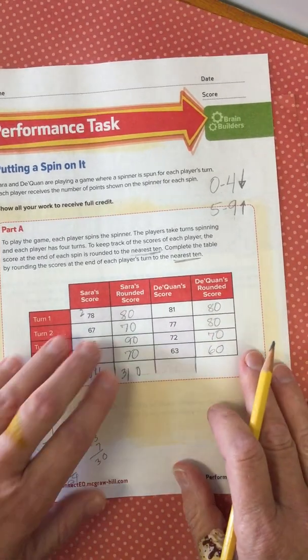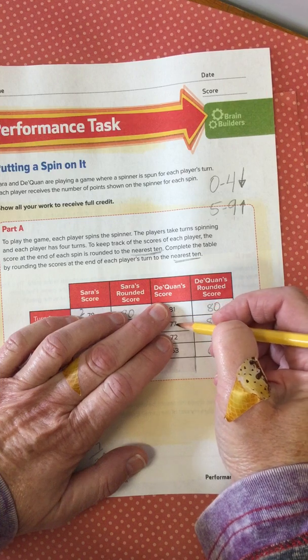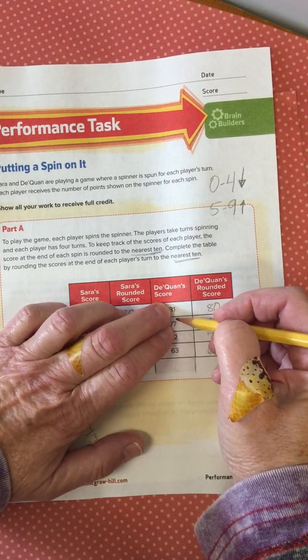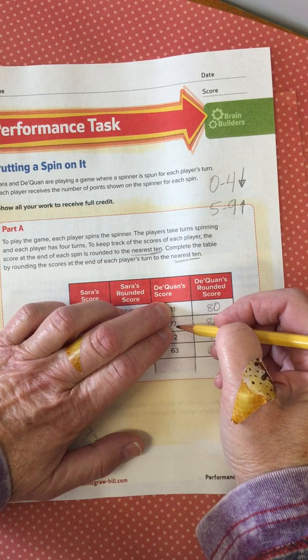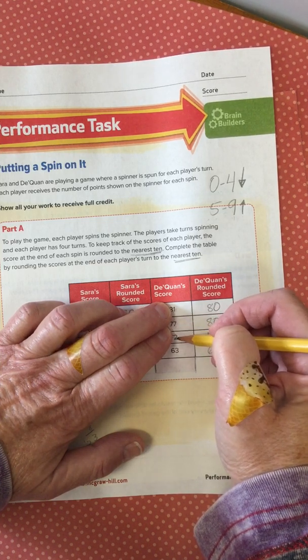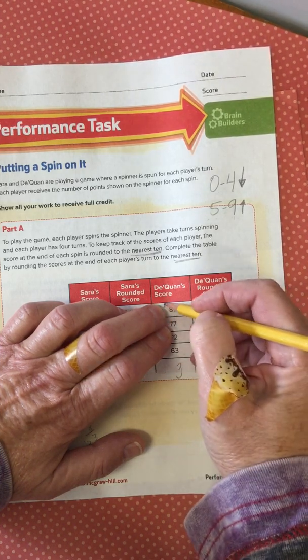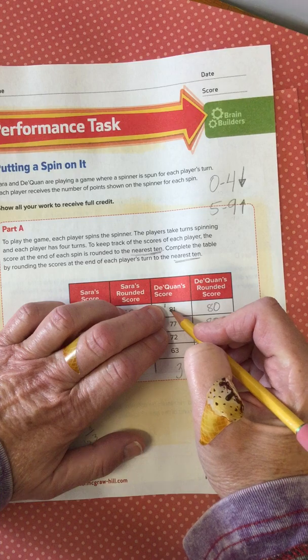Let's do DeQuan's now. All right, so 1 and 7 is 8, right? Only the ones right here. 8 plus 2 is 10. 10 plus this 3 is 13. I'm going to put that down, carry a 1. 1 and 8 is 9.